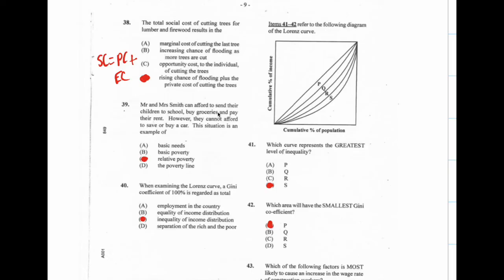However, by the standards of absolute poverty, Mr. and Mrs. Smith would not be in absolute poverty because they're able to get their basic needs. They're able to get their food, they're able to get shelter, and they're able to send their children to school as well. So the next best thing, they could be in relative poverty because the average household could possibly buy a car as well, but they're unable to do so. So they're in relative poverty.